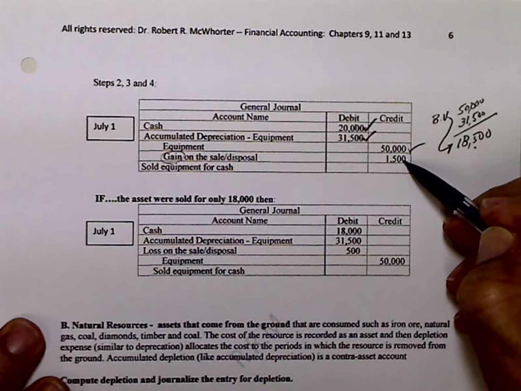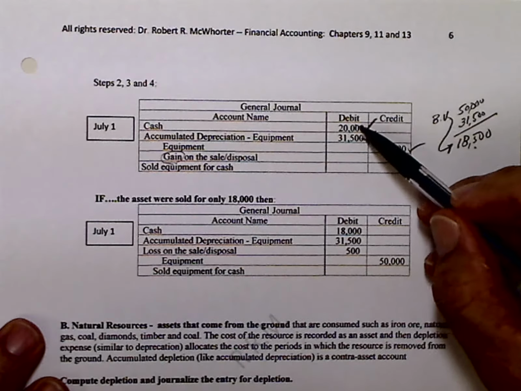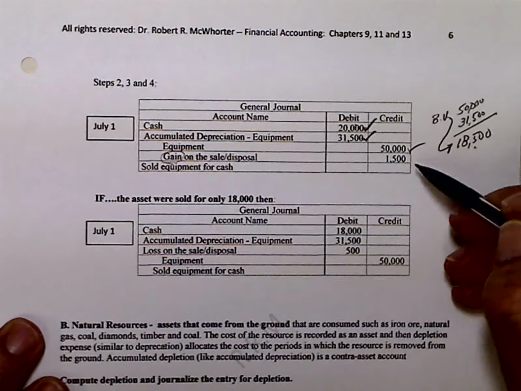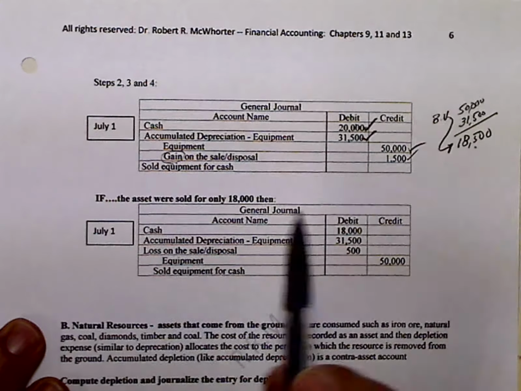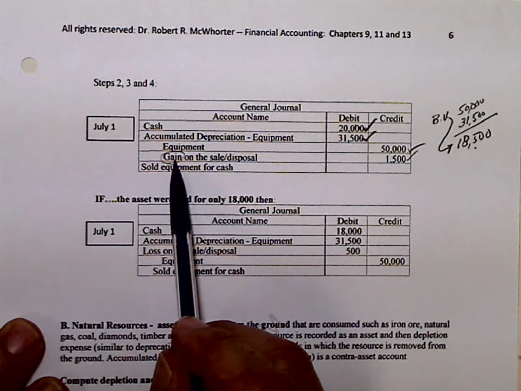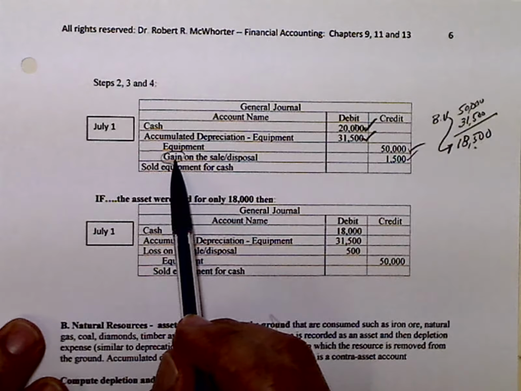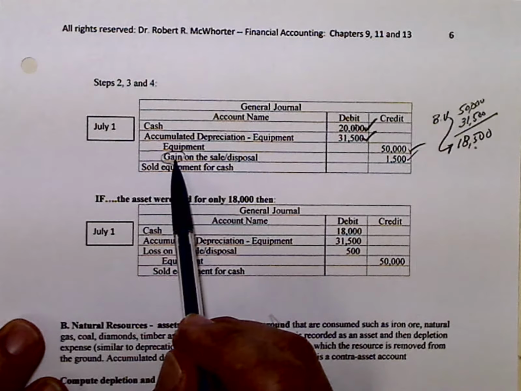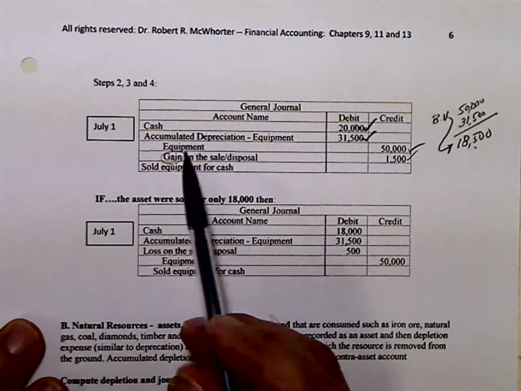We've got a $1,500 gain. Anything we sell it for above the book value is a gain on the disposal. A gain will always be a credit. I used to remember it just as a gain is like revenue or something. Increase it with a credit.